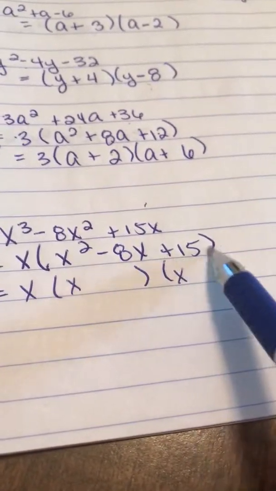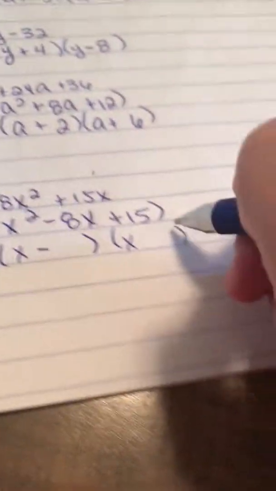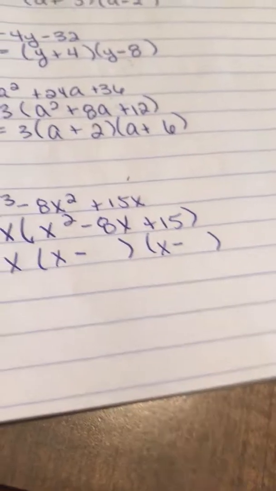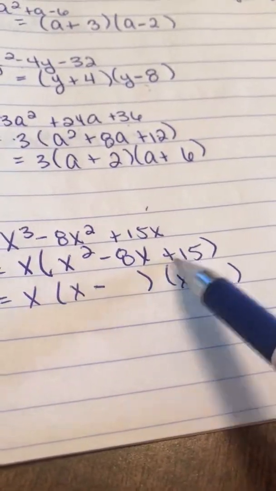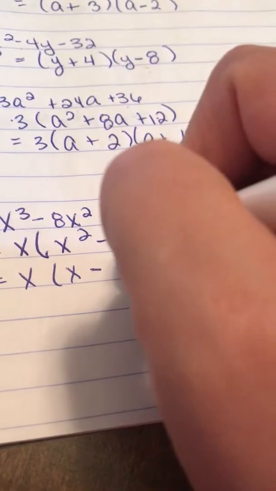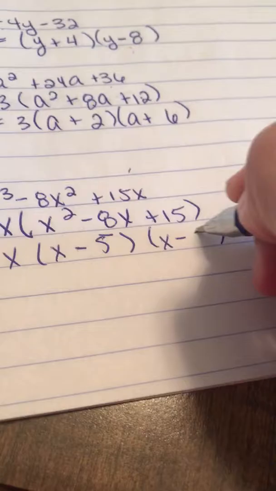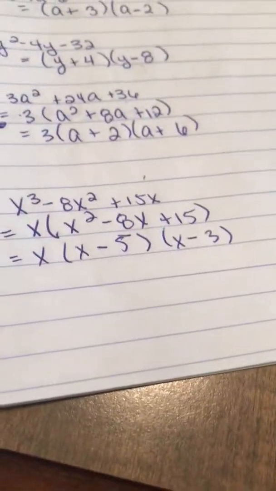And this time we need to multiply to a positive but add to a negative, which means they both have to be negative. It's the only way that'll work. So factors of 15 that'll add to 8 would be 3 and 5. So we've got a minus 5 and a minus 3. And if you multiply all this back out, it does in fact work.